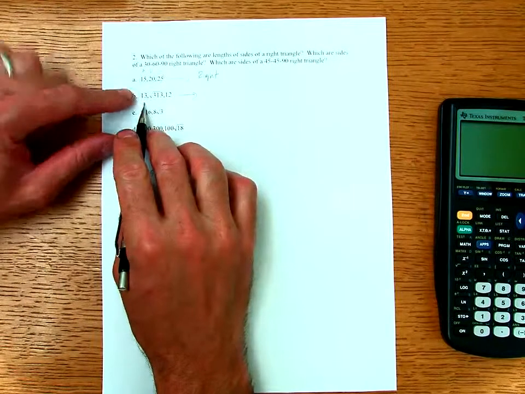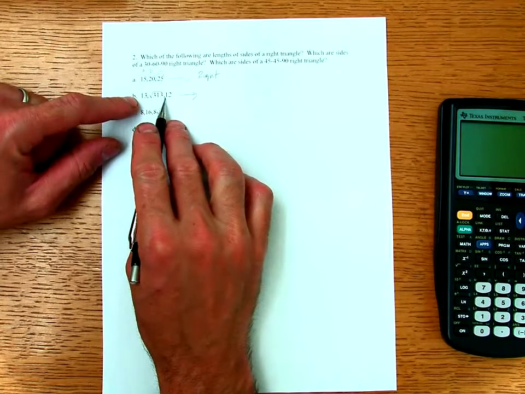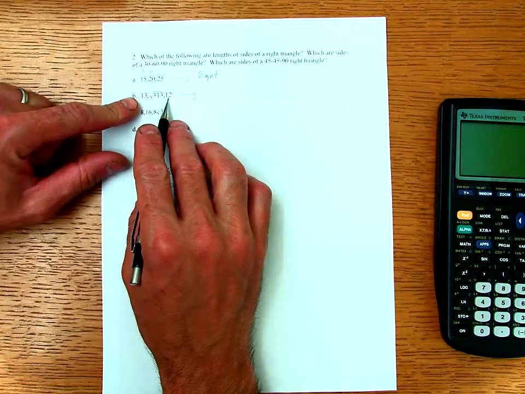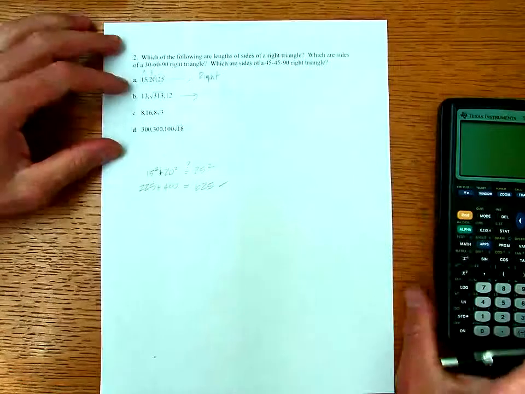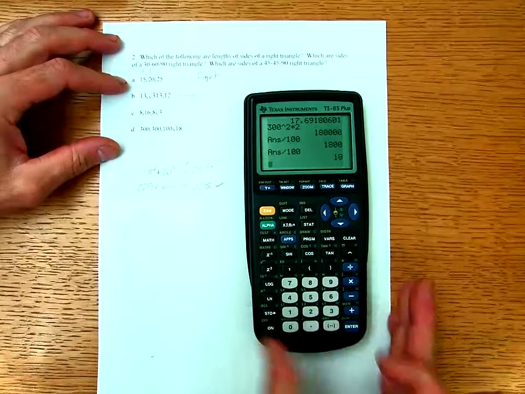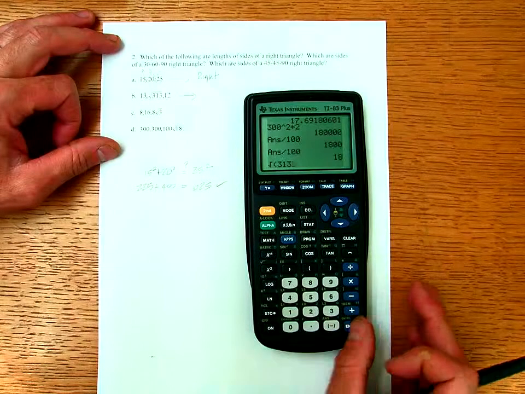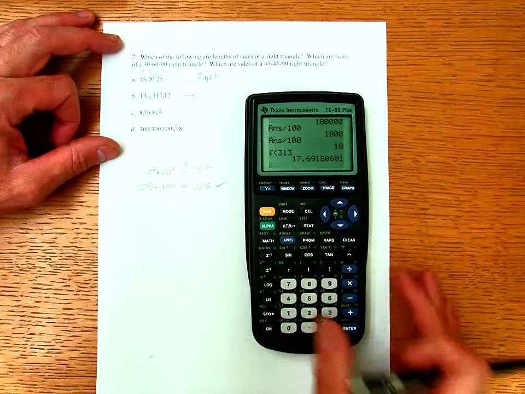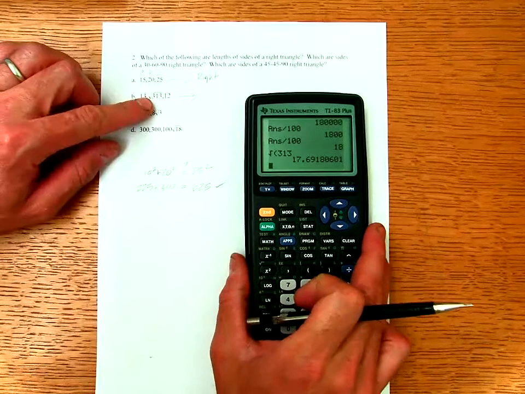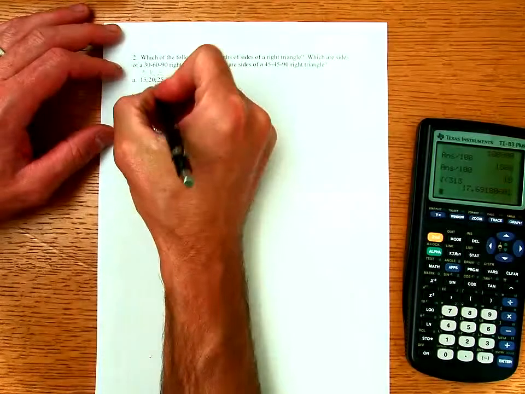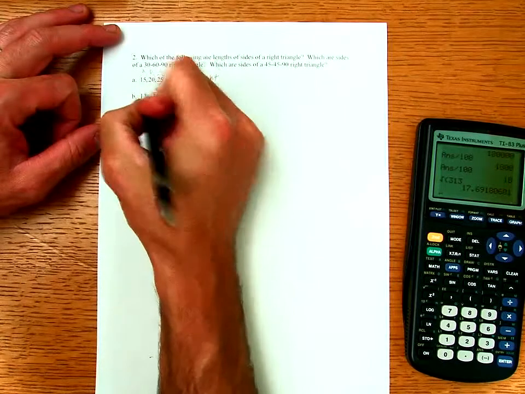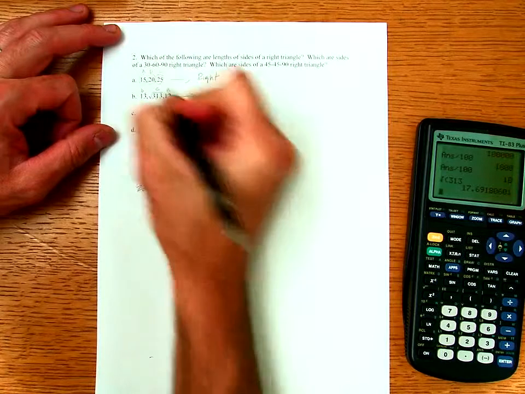Let's try this one next. So let's see, 13, the square root of 313, and 12. So right away we don't know which one is longest, so it might be worth taking a look at what the square root of 313 is as a decimal, so we know how to rank these. And I can see that it's about 17.69. So if this was a right triangle, this would be my candidate for C. I'll let this be A and this be my B.